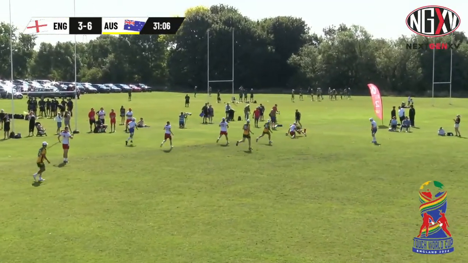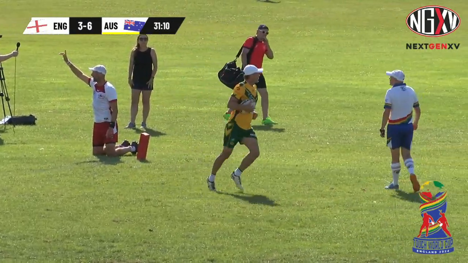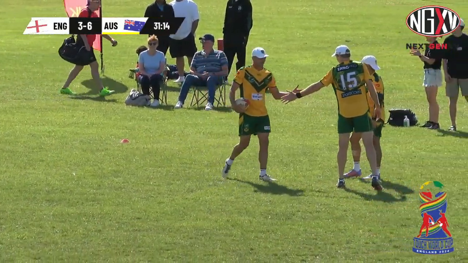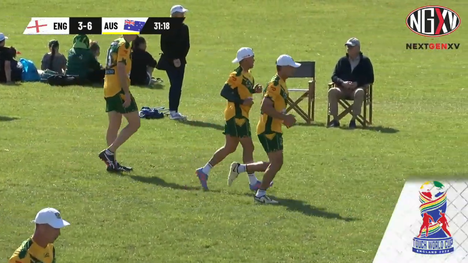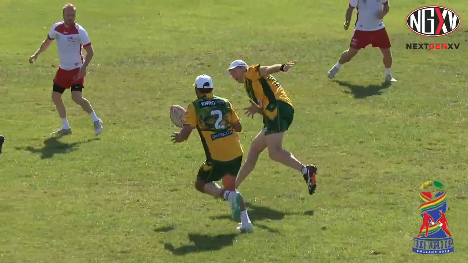Jones with that long ball again, finds the winger, big dive in the corner. Touch being claimed, but for mine the ball was well down. And I think the refs are going to give it here. Yeah, they've given it. It's a great ball though, and a great score from our winger.